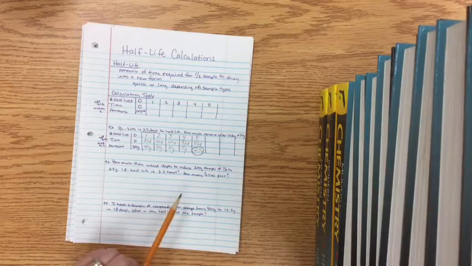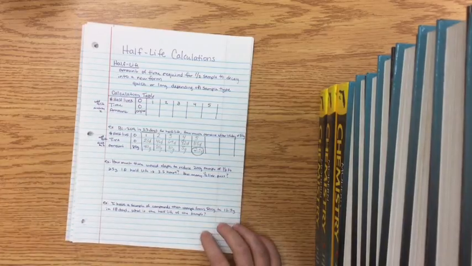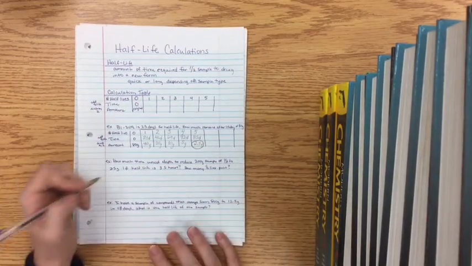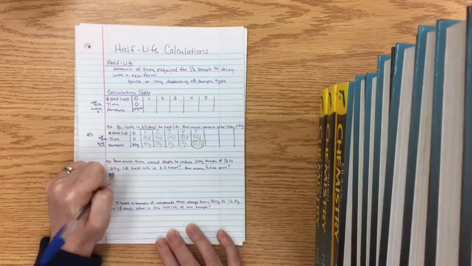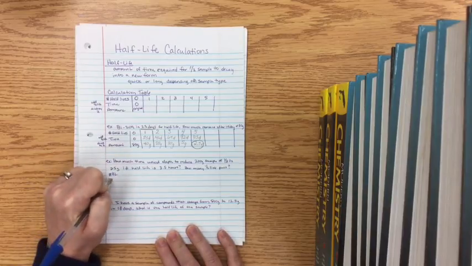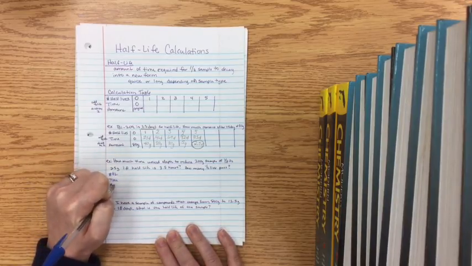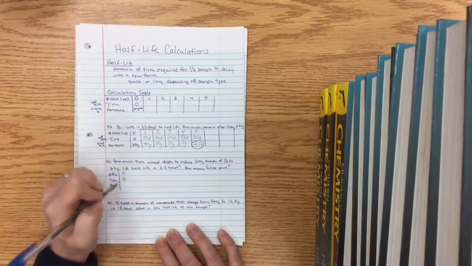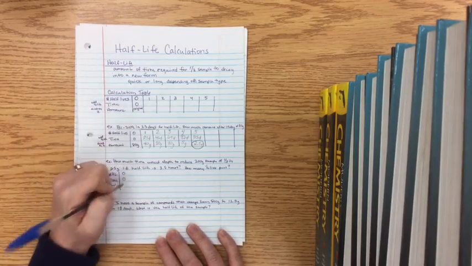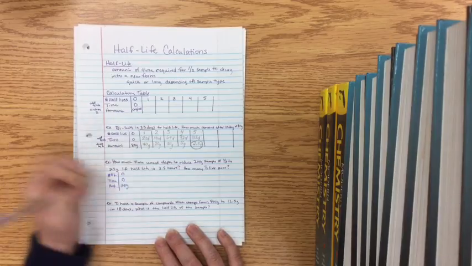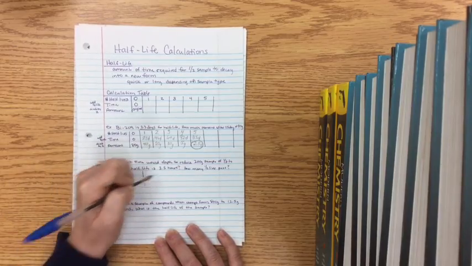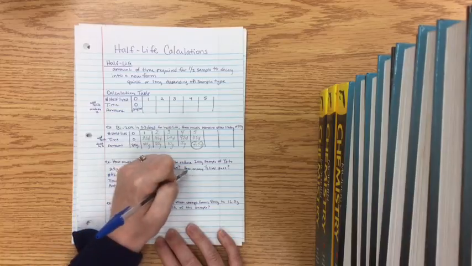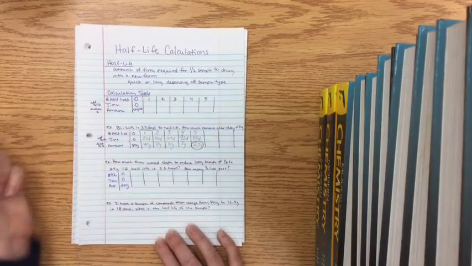How much time would elapse to reduce a 200 gram sample of YB to 25 grams if the half-life is 3.5 hours? Okay, so I'm going to make my little table: number of half-lives, the time, and the amount. Remember, I always start off at 0 and 0, and the amount that I'm starting with is 200 grams. I'm just going to make some rows here. I don't know how many I need, but we'll fill them in as we go.